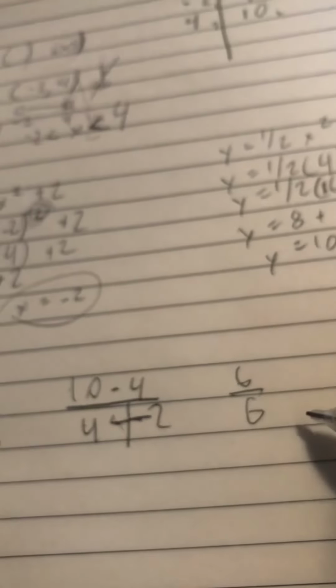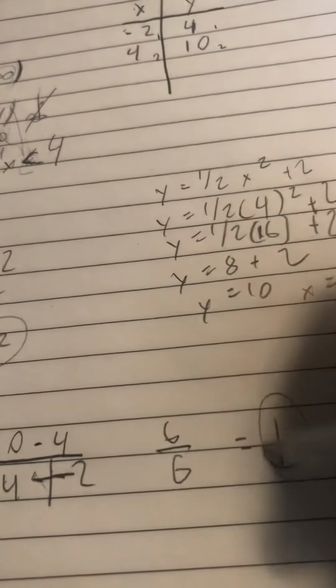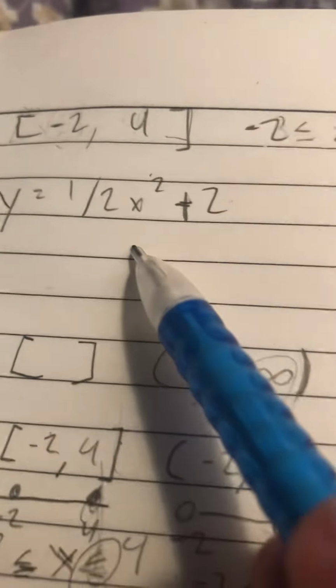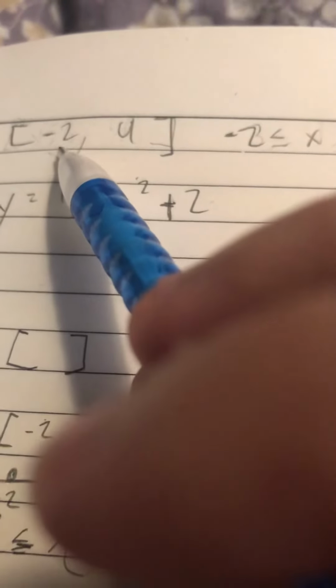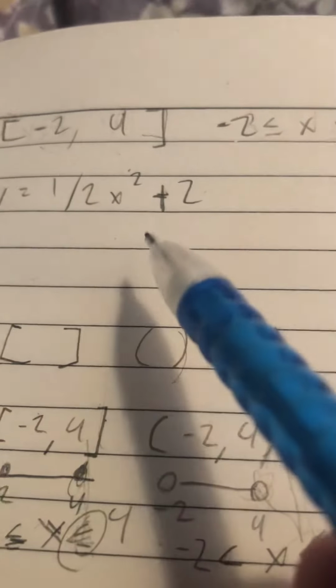And 4 plus 2 is also equal to 6. 6 divided by 6 equals 1. Your average rate of change for this problem between x equals negative 2 and x equals 4 is 1. Okay?